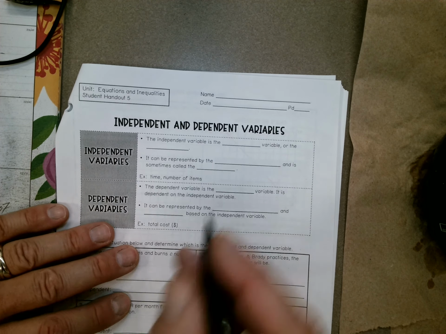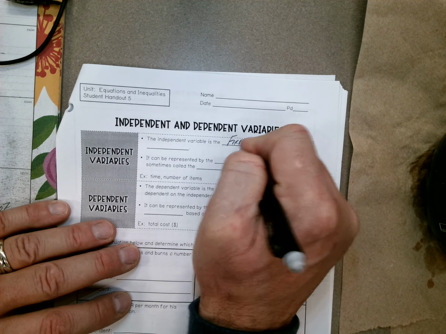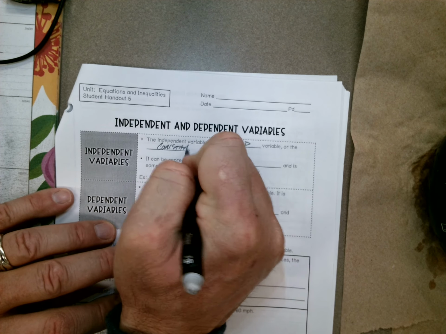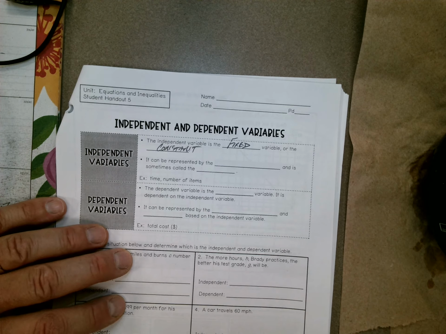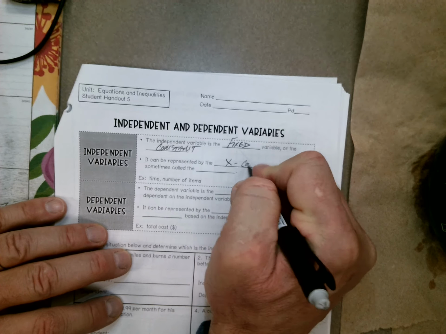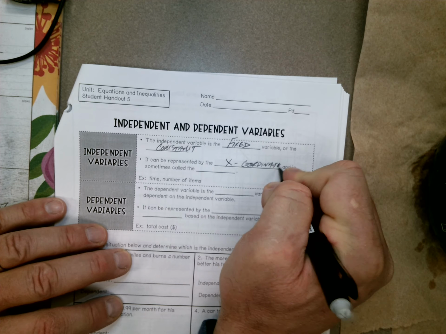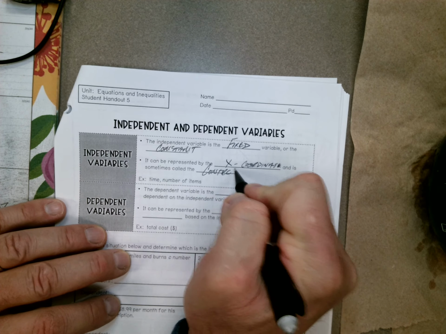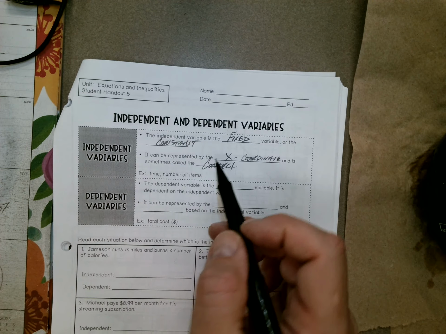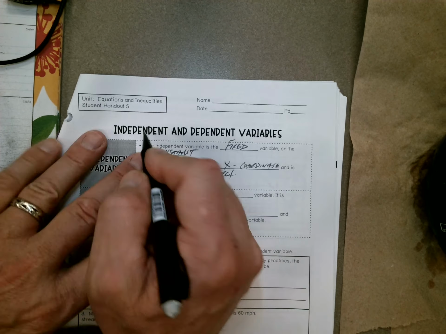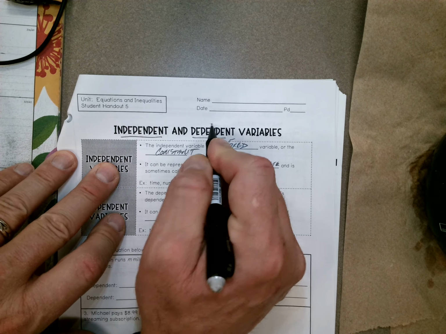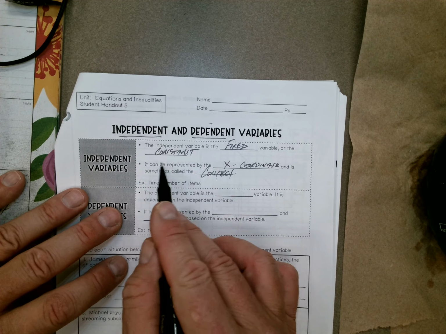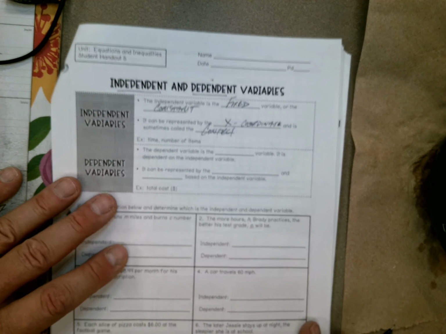The independent variable is the fixed variable or the constant. It will never waver. It can be represented by the x coordinate and is sometimes called the control. So when you think of independent and dependent variables, think of your parents being independent and you're dependent upon them. So they are in control, they are constant, they are the x coordinate, and they are fixed. You can always go to them, right?